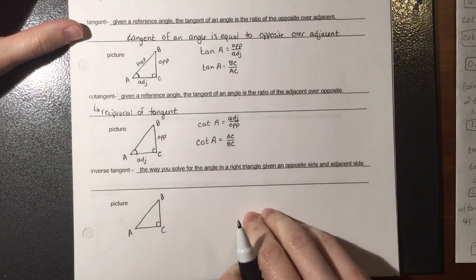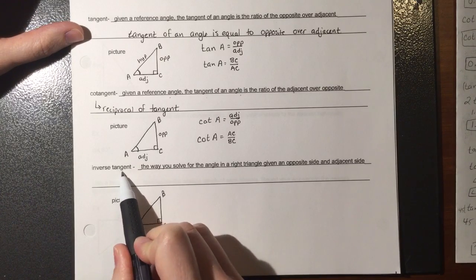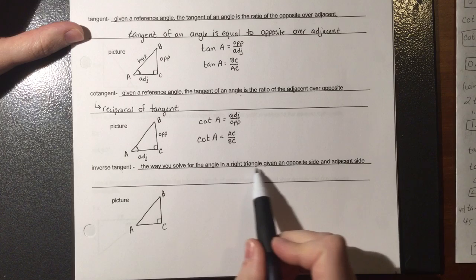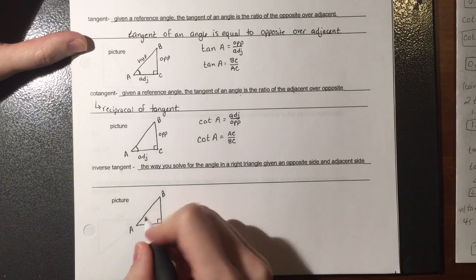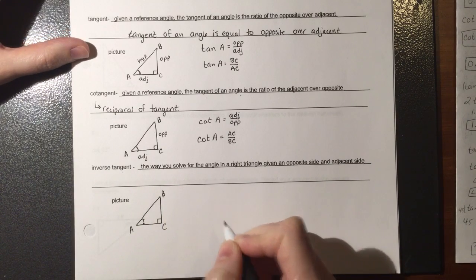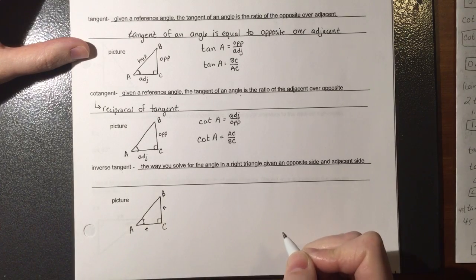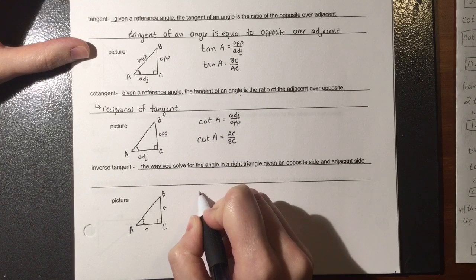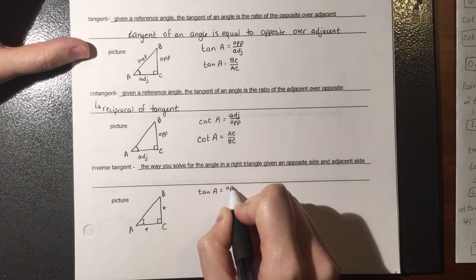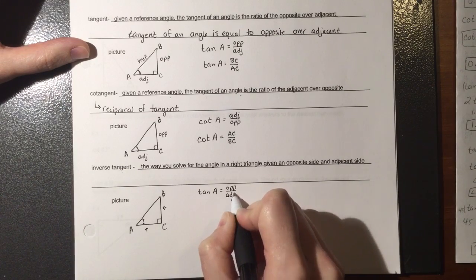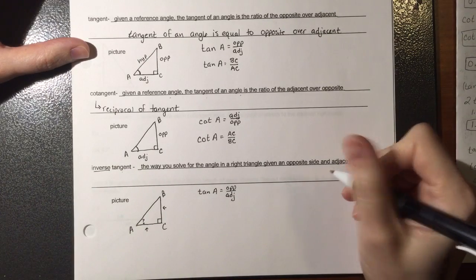And they could also ask you to solve for the angle given sides. In order to do that, you've got to do the inverse tangent. It's basically the way that you solve for the angle in a right triangle given an opposite side and an adjacent side. So they'll ask you, what is angle A? They'll give you a value for BC and AC. The way that'll look is tangent of an angle is equal to, it's still opposite over adjacent, and then you do the inverse tangent. Inverse tangent is kind of like the opposite.